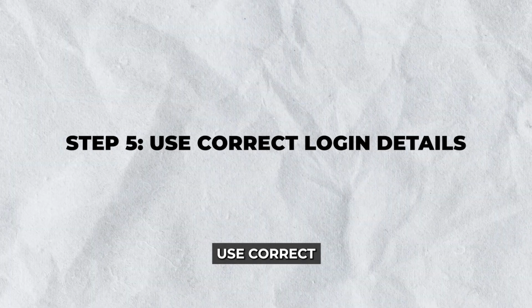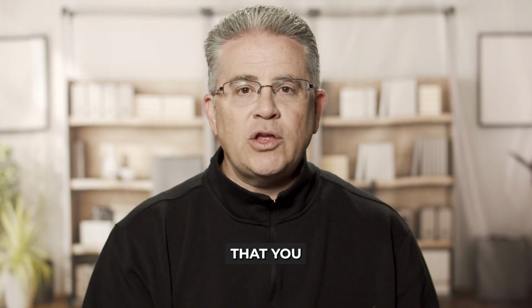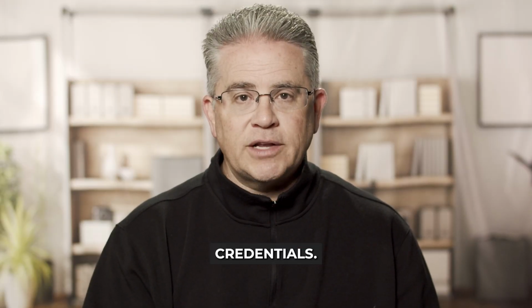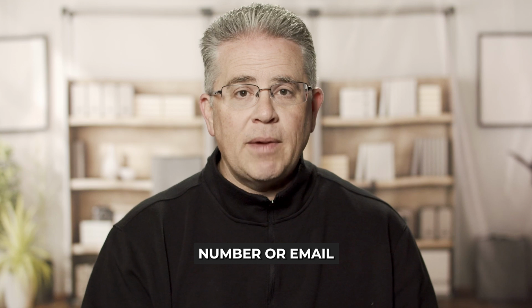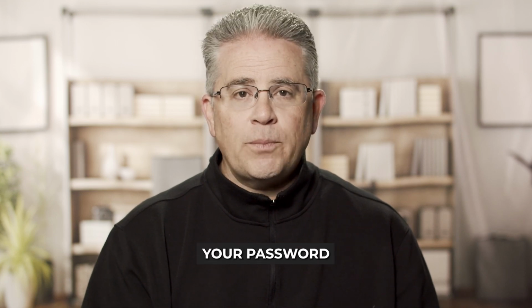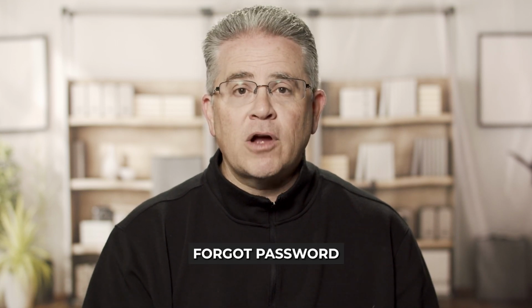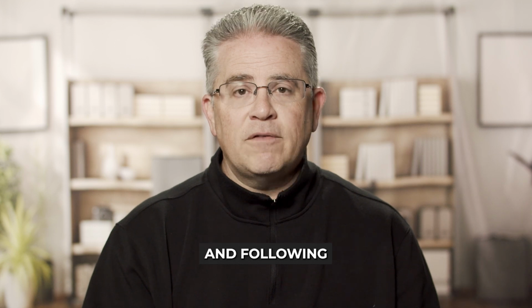Step 5. Use correct login details. Double check that you are using the correct login credentials, typically your phone number or email linked to your Cash App account. Reset your password if necessary by tapping Forgot Password on the sign-in screen and following the prompts.